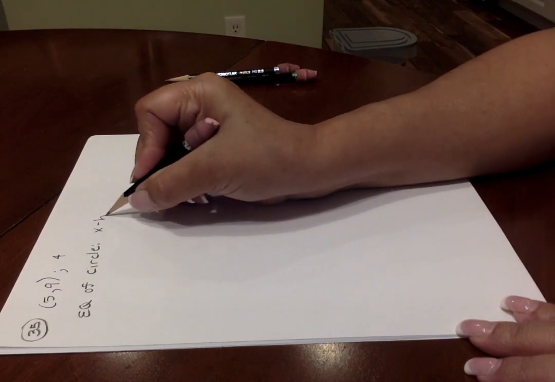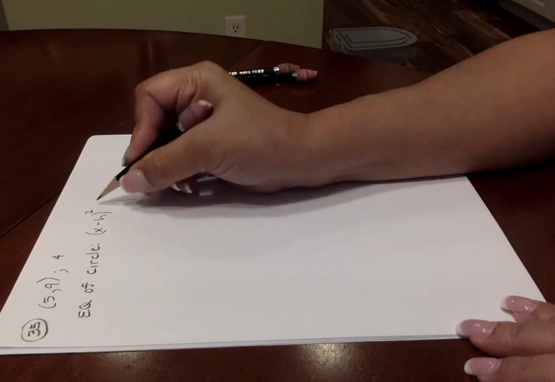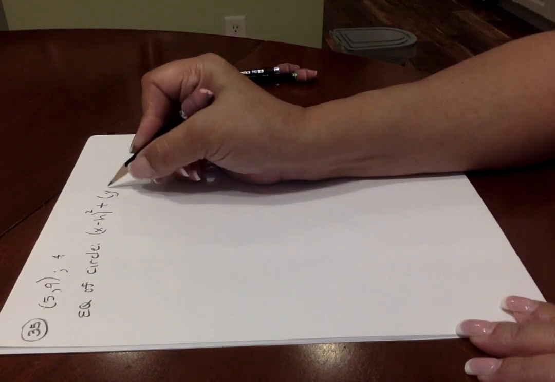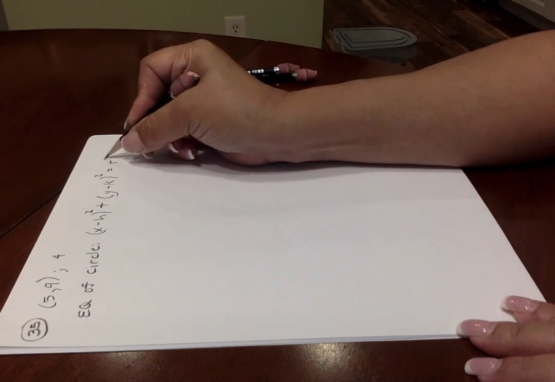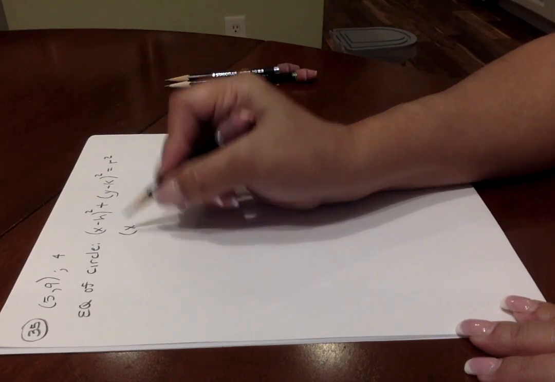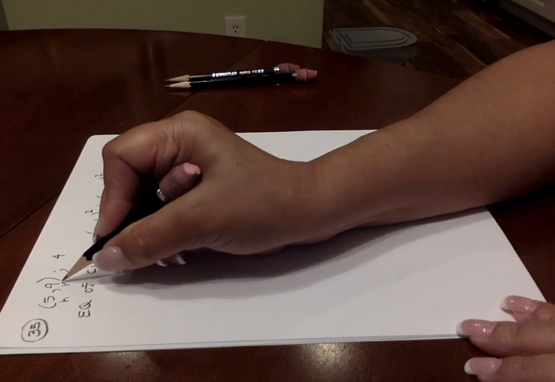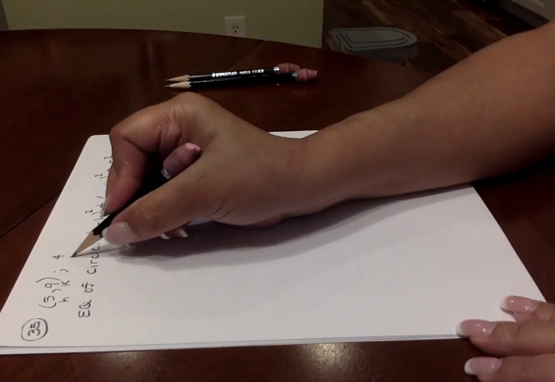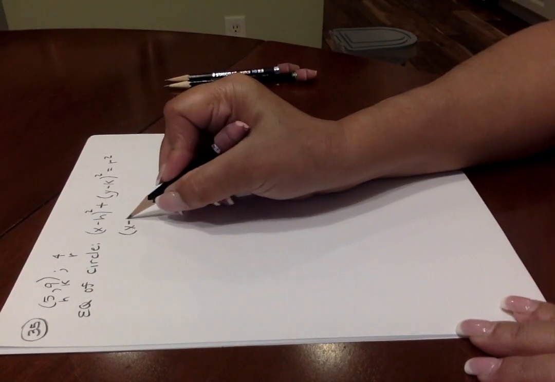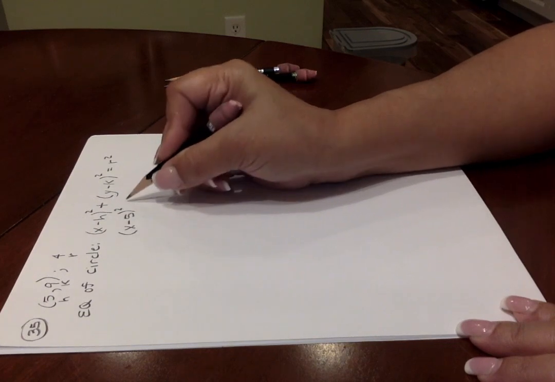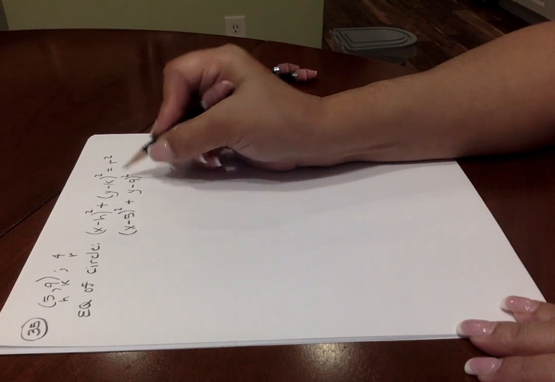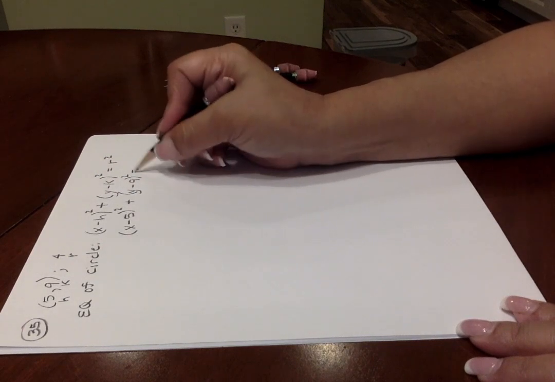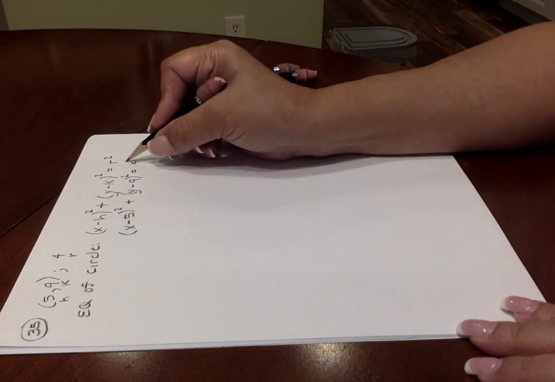It's x minus h squared plus y minus k squared is equal to r squared. This is the h and the k, the point at the center. This is the r. So it's x minus 5 squared plus y minus 9 squared is equal to r squared.